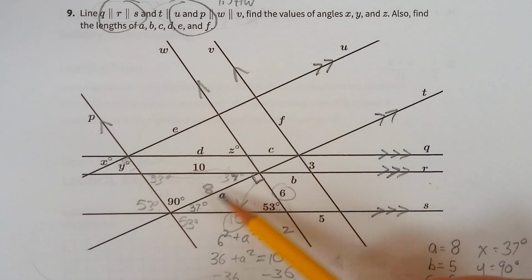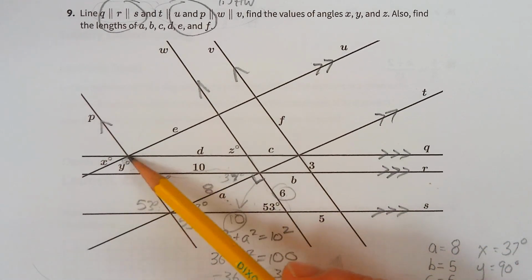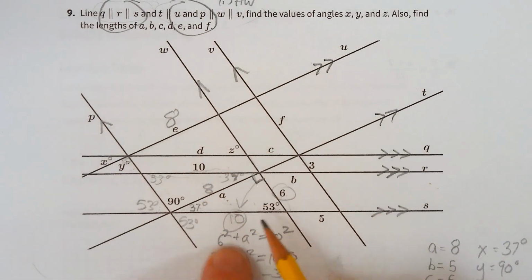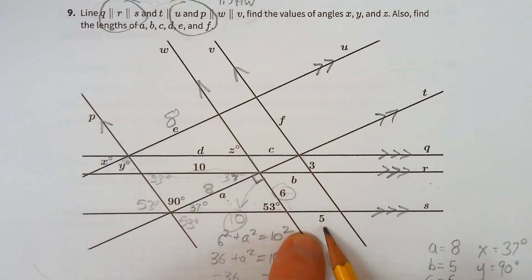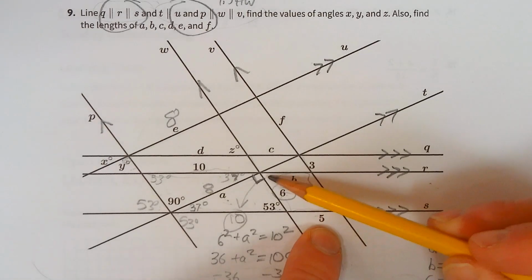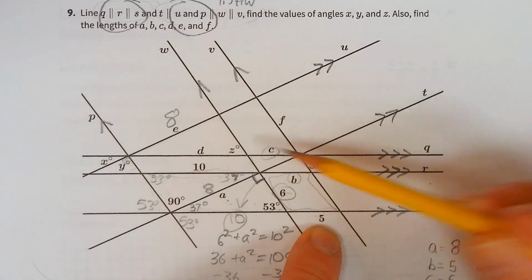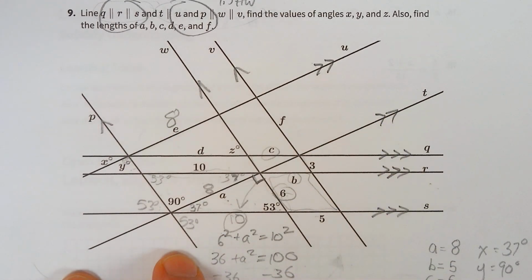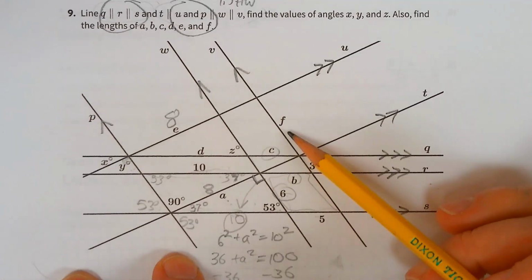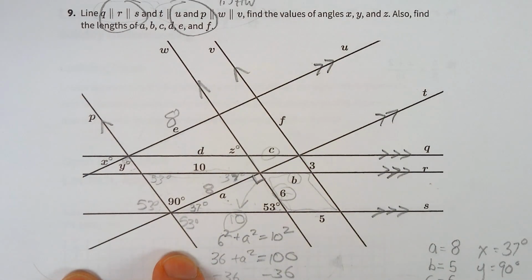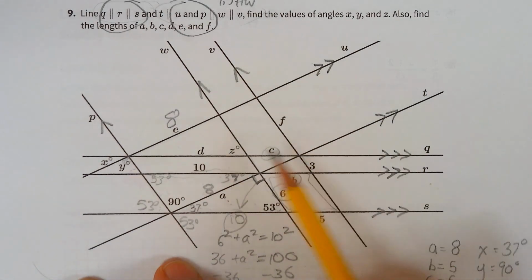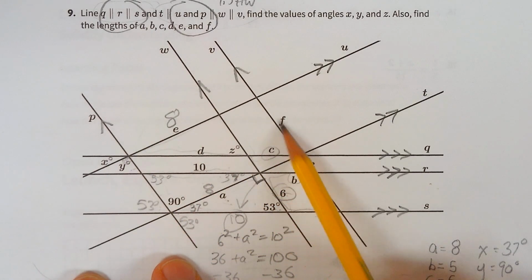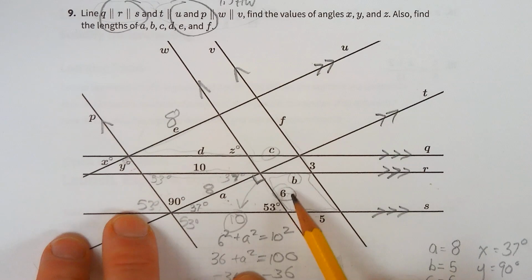Now, this is a parallelogram, so E is also 8. This is a parallelogram, so B and C are both 5. That leaves F. And there is a way to find F using these ratios. And I think there is, but there's an easier way. Let's do the easy way.